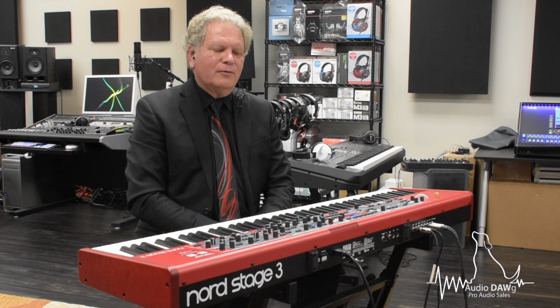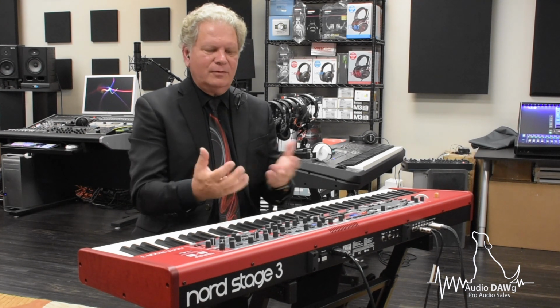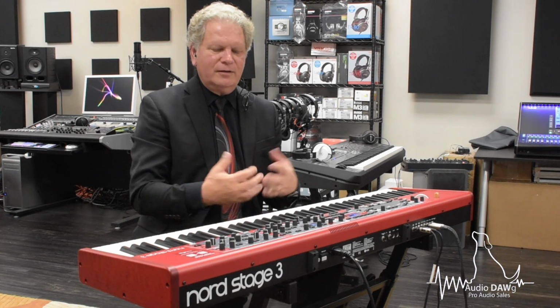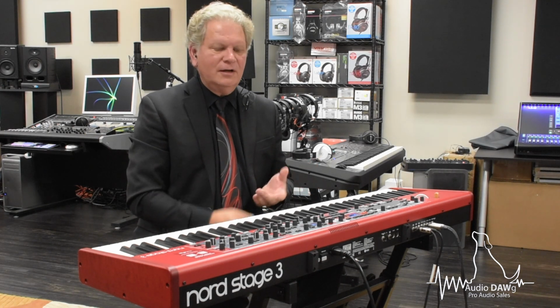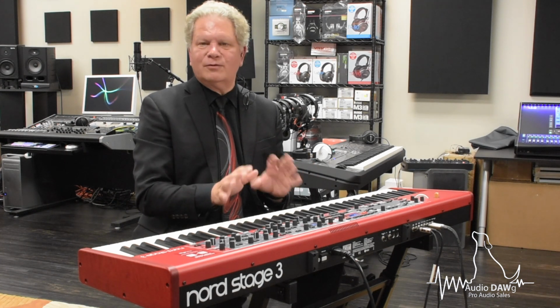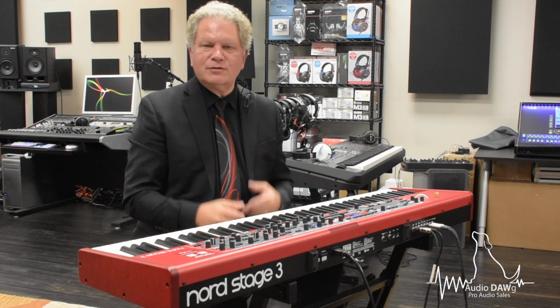There are a lot of cool programs, but the capability and the beauty of this instrument is live performance and shaping. So I'm just going to play through some presets I put together and shape them on the fly, and you'll get an idea of what makes this instrument so cool. So I'm just going to start with some programs.